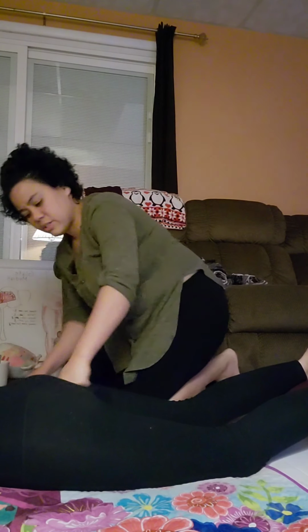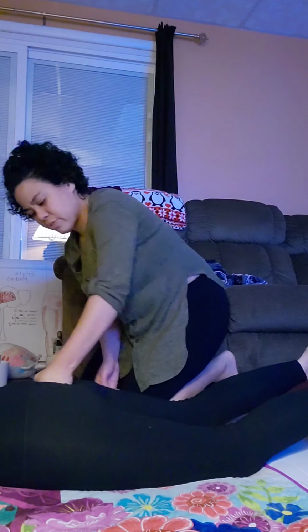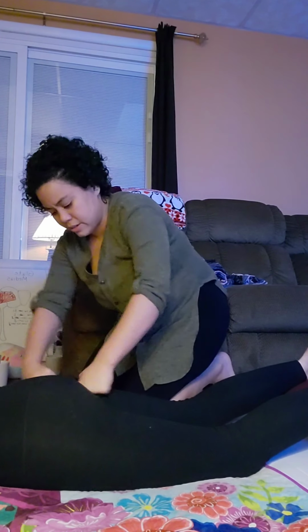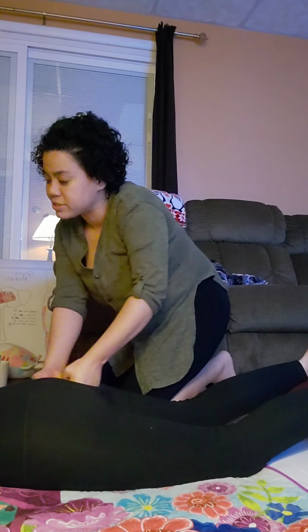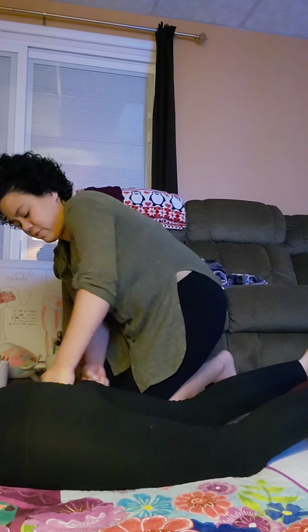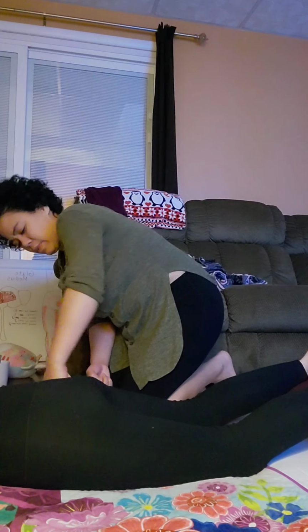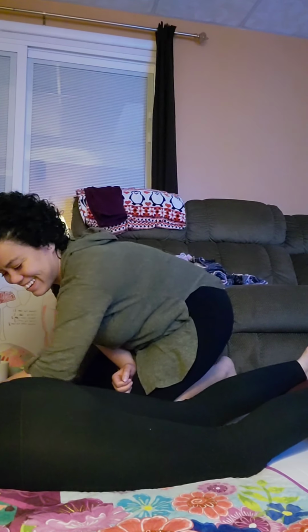So once we do this, just getting in there, the glute is thicker. We can use both hands if we'd like. Get a little fancy. And again, just checking with our partner. How is this for you? Great. It's great. Good. Don't have to stop.